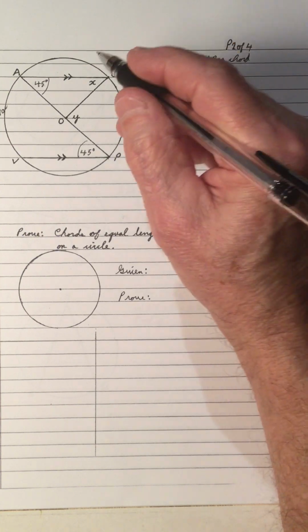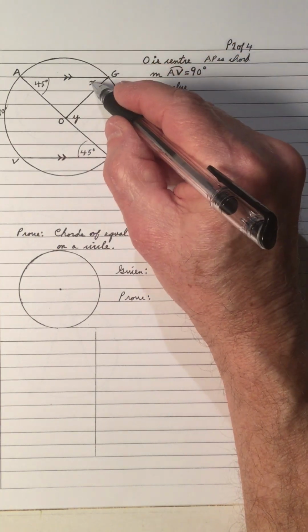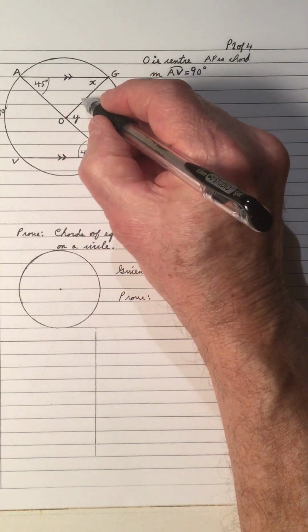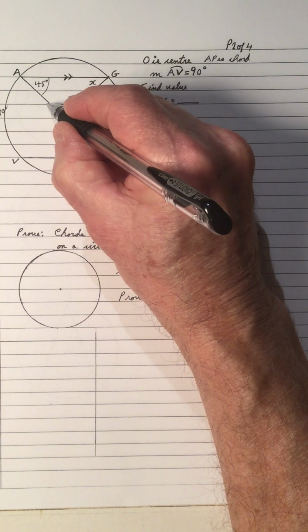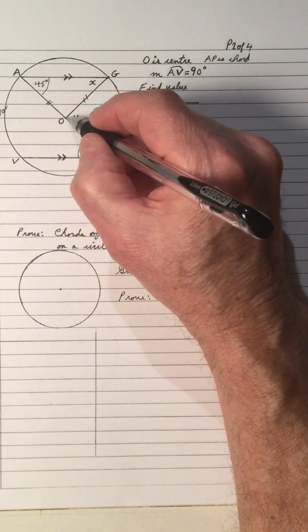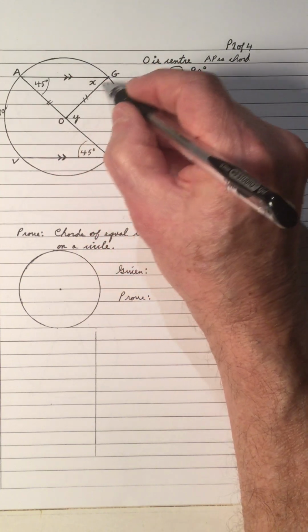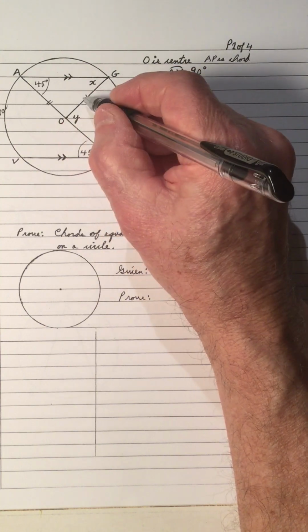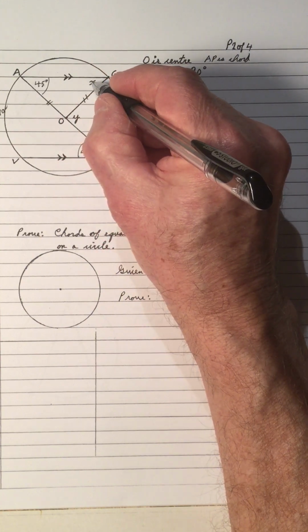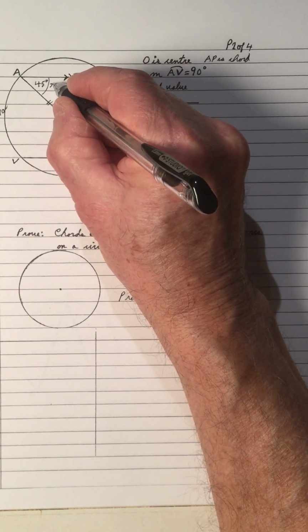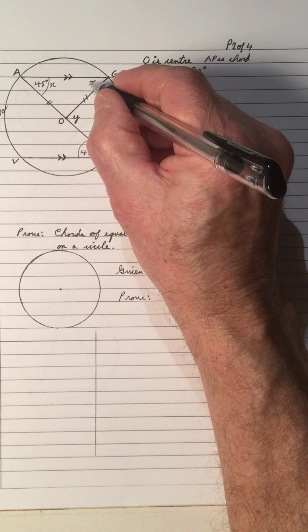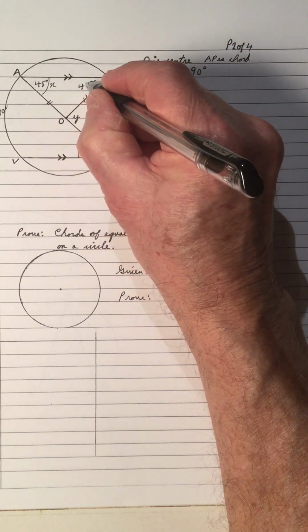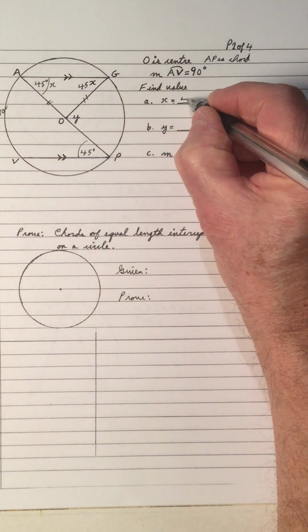Now what else do we have? We're looking for X and Y. So in this triangle, we have this side is equal to this side. So OA and OG are equal because they are radii of a circle. If these two sides are equal, then two angles are equal. So if this is X, then this one is also X. So if this is 45, this X is 45. So we have X is 45 degrees.